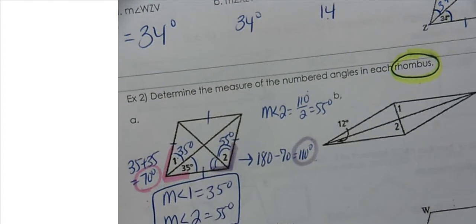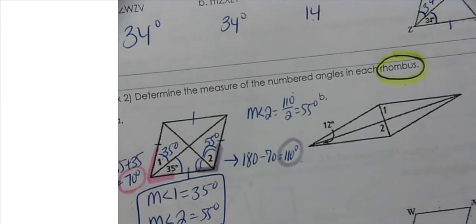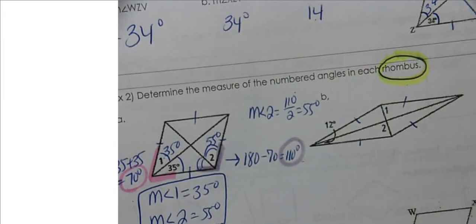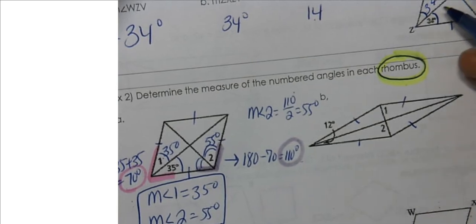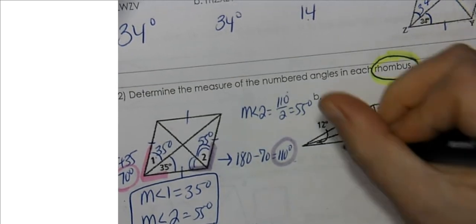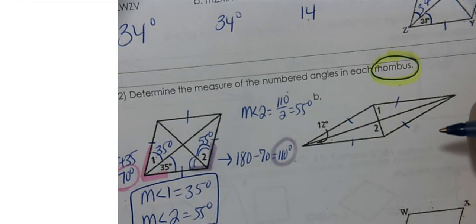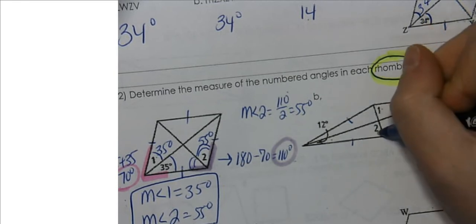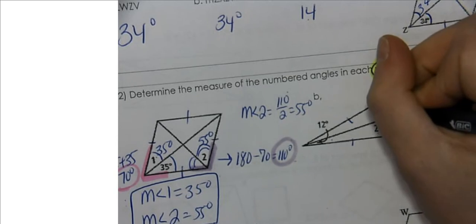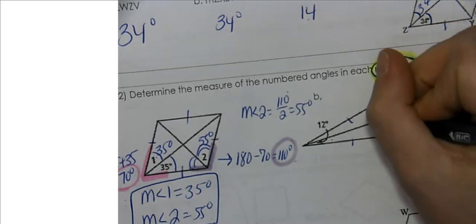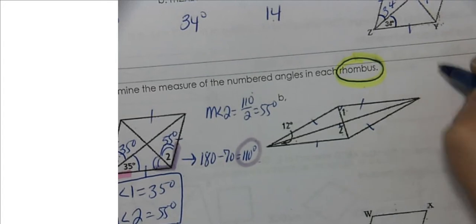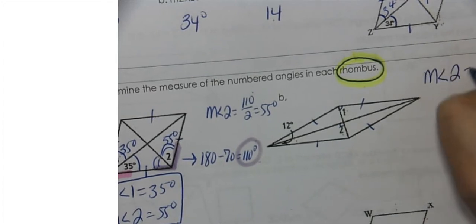Let's go ahead and look at letter B. For letter B, once again, we know this is a rhombus, so I always mark up that all of the sides are congruent, and we're also working with those angles again. So I know that this angle right here is 12 degrees, and I need to find the measure of angle 1 and then the measure of angle 2. So the measure of angle 1 is this piece right here, and the measure of angle 2 is this piece right here.